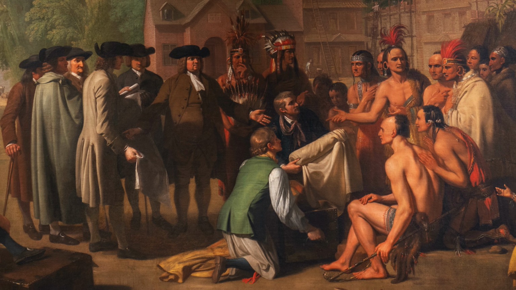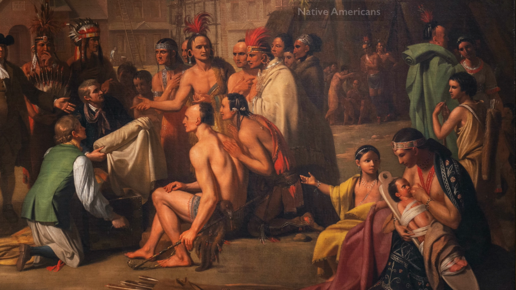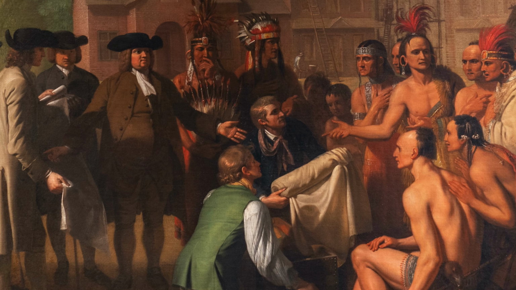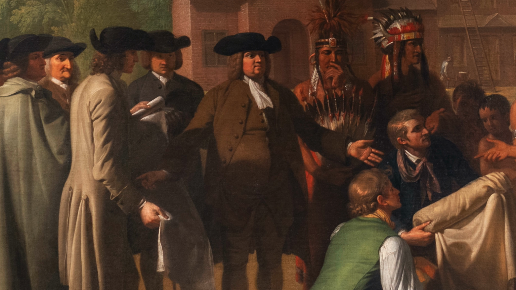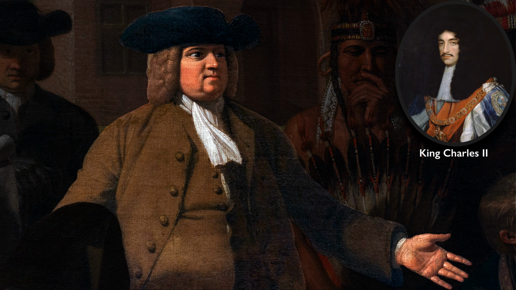The left side is dominated by the Quaker settlers as well as a group of merchants. And then on the right side, you can see various groups of Native peoples. Now, Penn didn't have to trade for the land because he was deeded the land by the king. But it's his choice to come and do what he thinks is morally and ethically right, which is to compensate the Native Americans for their land.